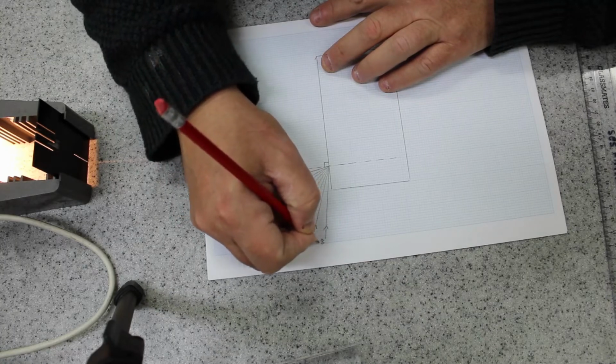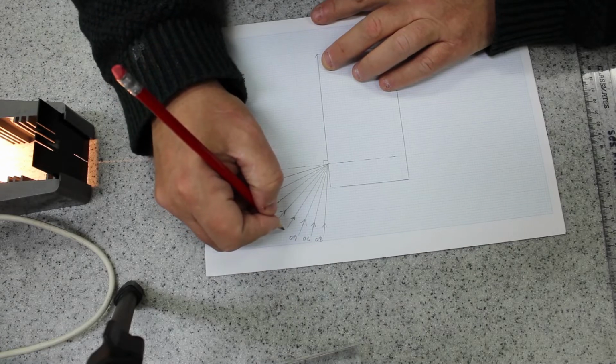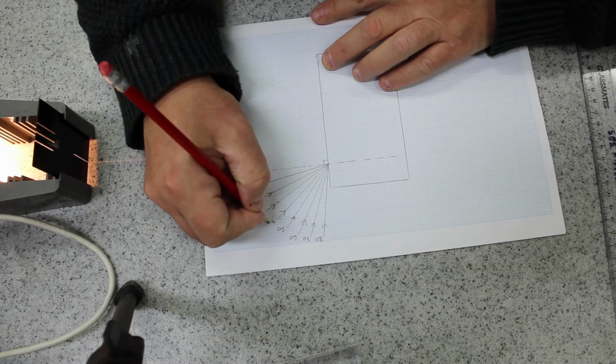So just label them, it just makes it easier then to work out what's going on later.